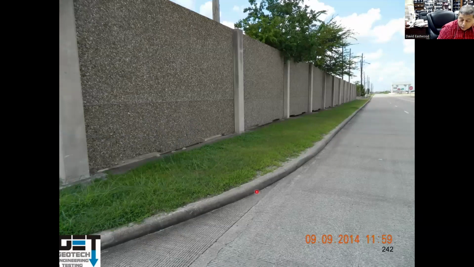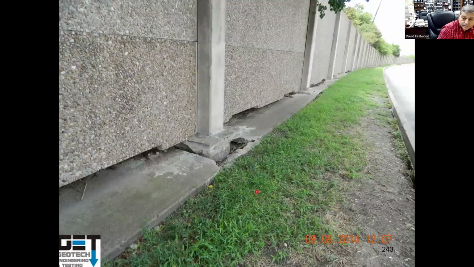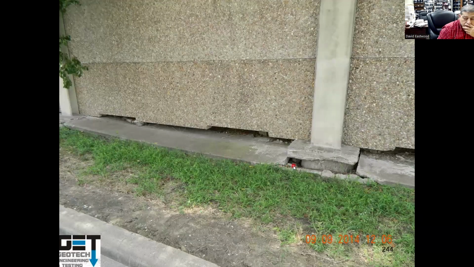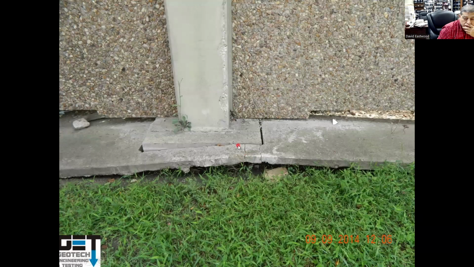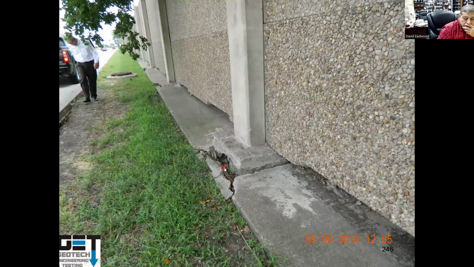Here's some sound walls in Pearland. We're driving up there and they were moving. You can see the piers coming out of the ground. These are shallow piers. They're lifting up these big panels.